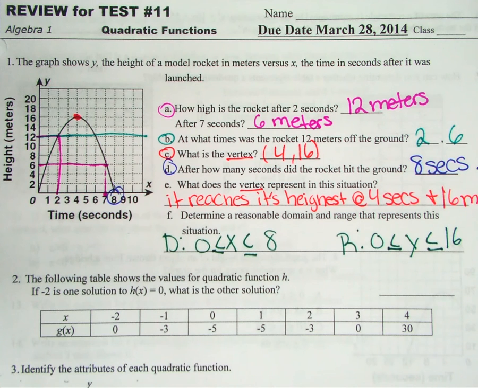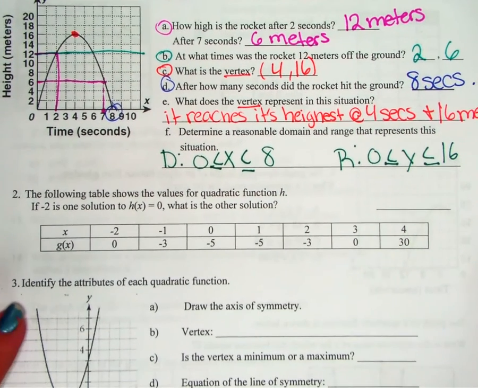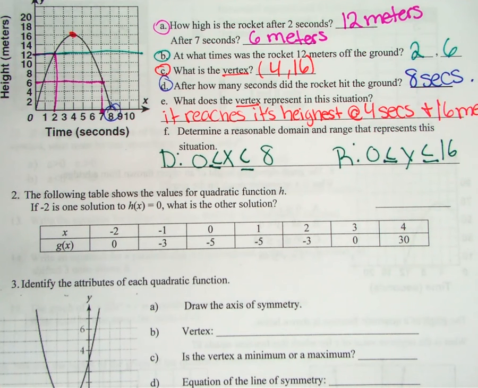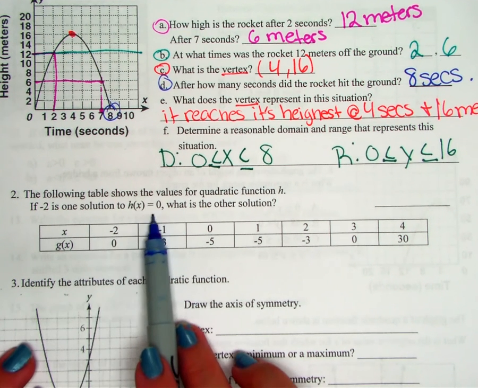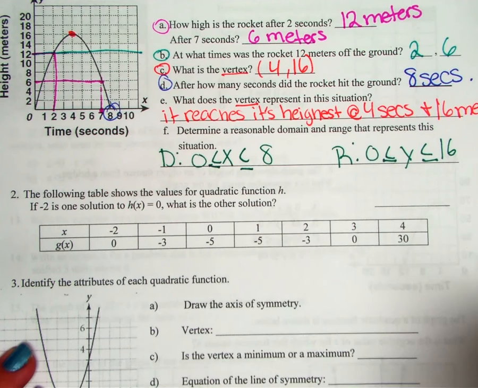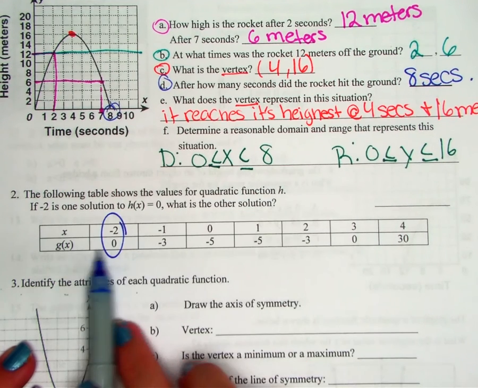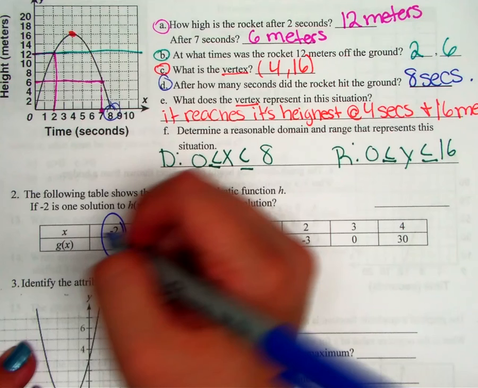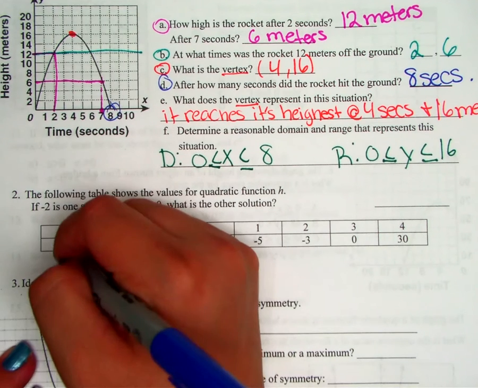Let's look at number 2. The following table shows the values for a quadratic function h. It should say g. If negative 2 is one solution to h of x equals 0, what is the other? So let's look at negative 2. We see that there's a 0 in the g of x, which is another way of saying y. And we'll just change that to the h.